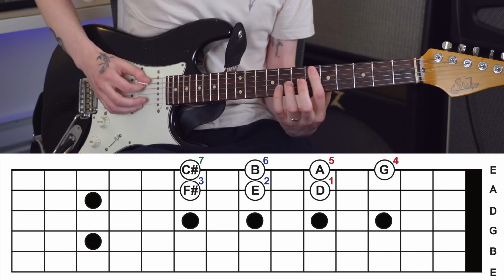And then for reference, our 1 is back here. So everything gets shifted 2 frets for that 4, 5, and 6, but it still lines up pretty nicely. All of the gaps are kind of the same, so it's pretty easy to memorize this one.